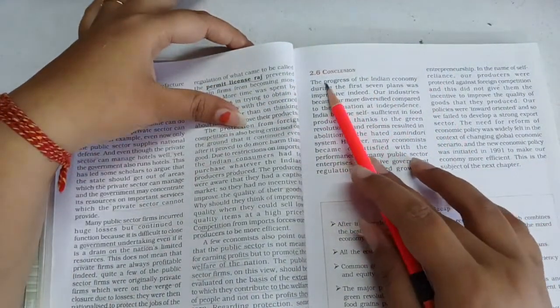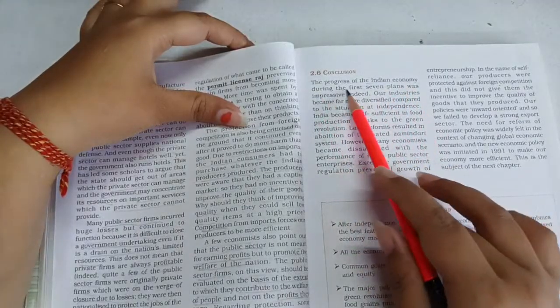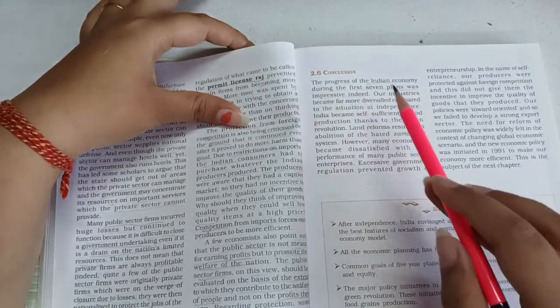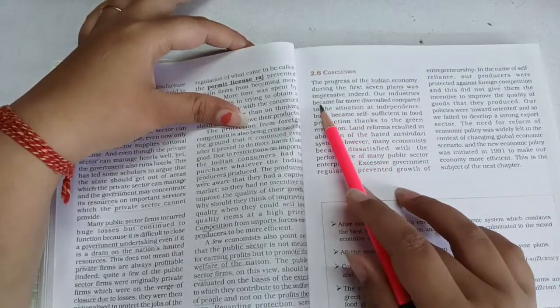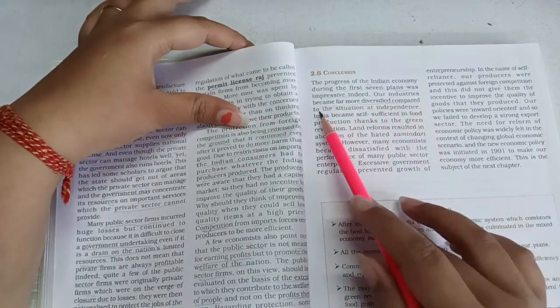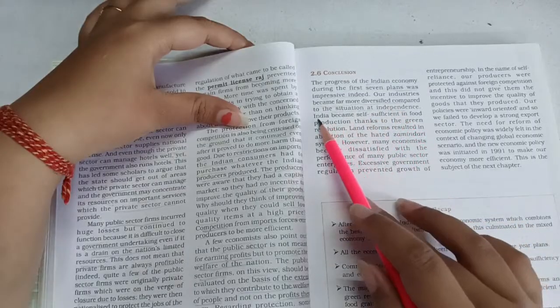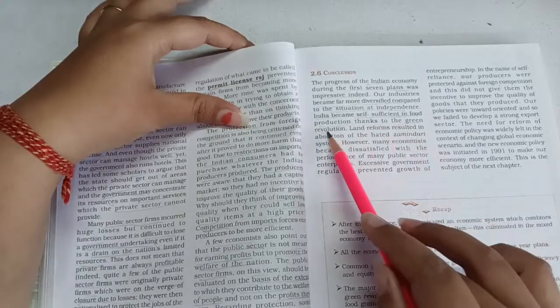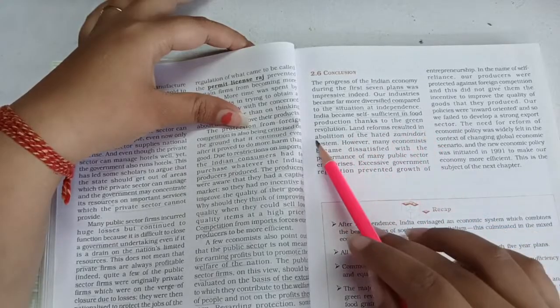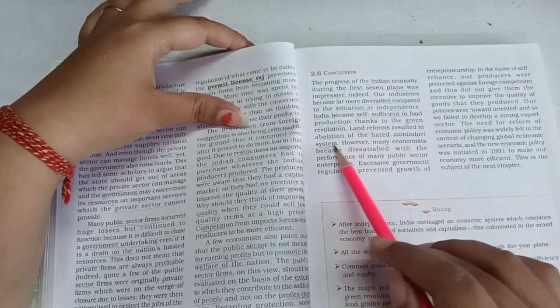Conclusion: the progress of the Indian economy during the first 7 plans was impressive indeed. Our industries became far more diversified compared to the situation at independence. India became self-sufficient in food production thanks to the Green Revolution. Land reforms resulted in abolition of the hated Zamindari system.